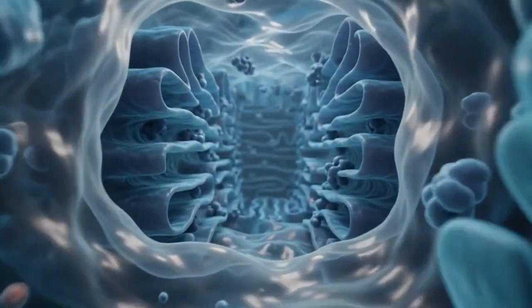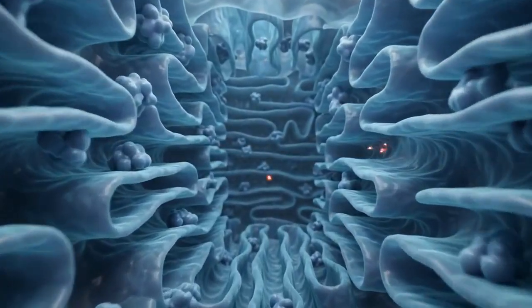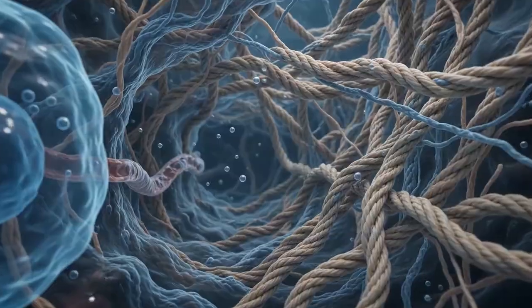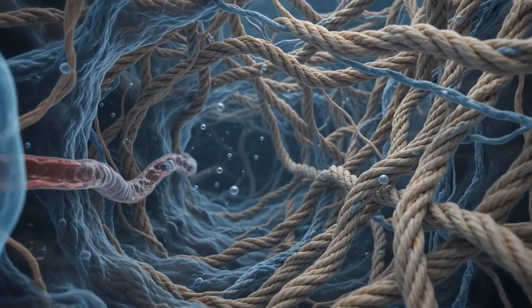Think of your body as a city. Aging isn't just one building falling apart. It's the roads cracking, the power grid failing, the garbage trucks stopping, and the repair crews retiring all at once. Because these hallmarks interact synergistically, addressing just one yields limited results.